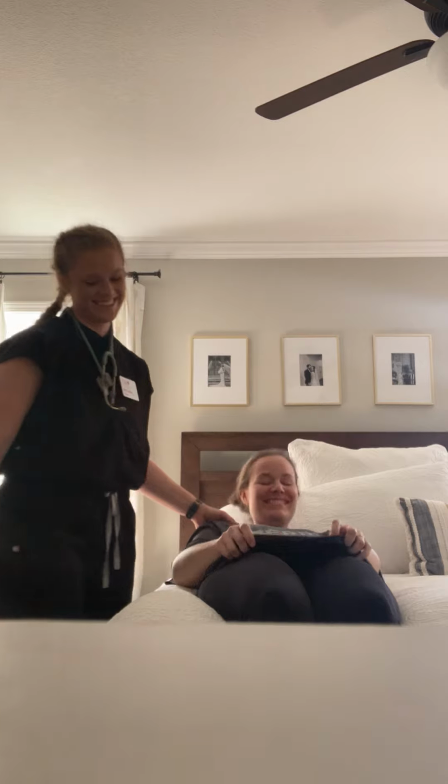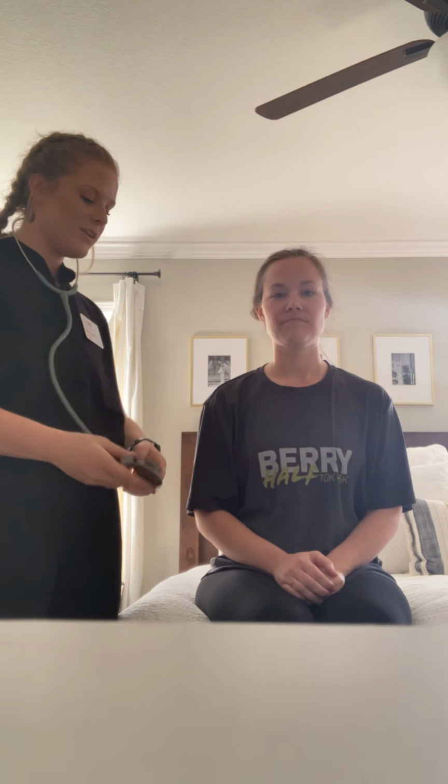I'm going to have the patient sit up. And now we can begin our auscultation portion. So we're going to begin by auscultating with the diaphragm of our stethoscope, again on the patient's bare chest if this were a normal exam. We're going to point out the landmarks to you.